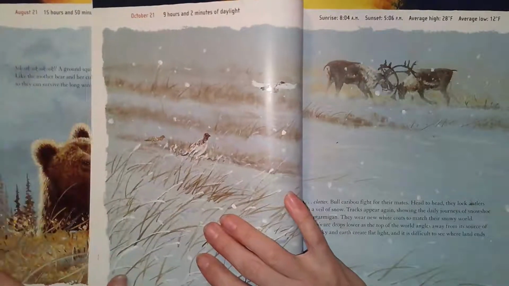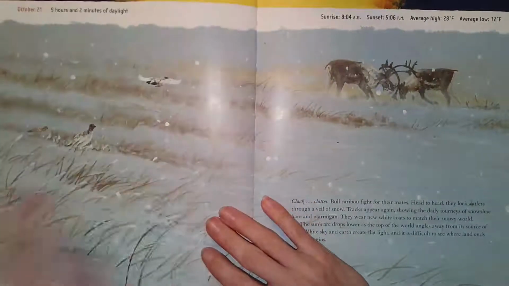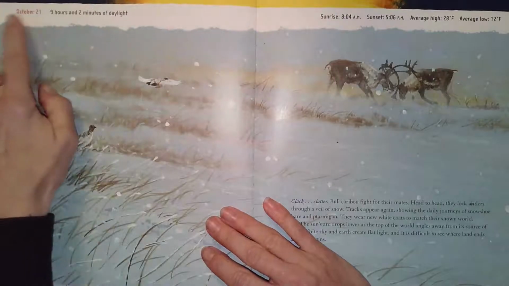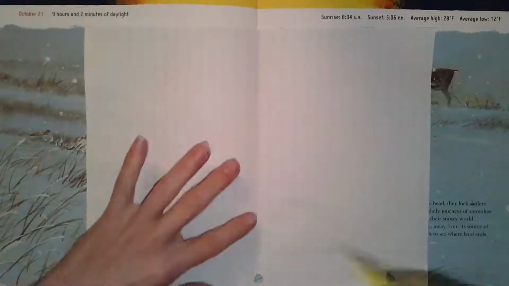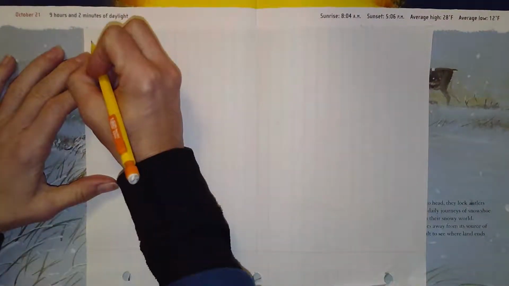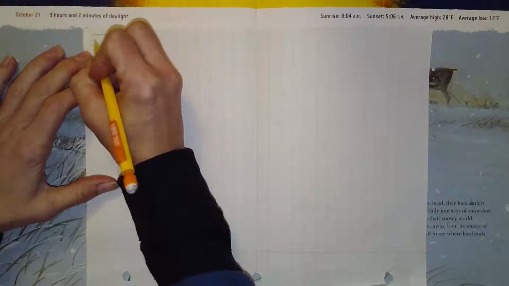August 21, September 21, October 21. What do we call it when there is a month and a day? Well, wouldn't we just say that is a date?